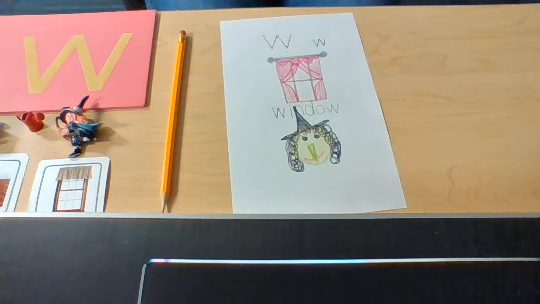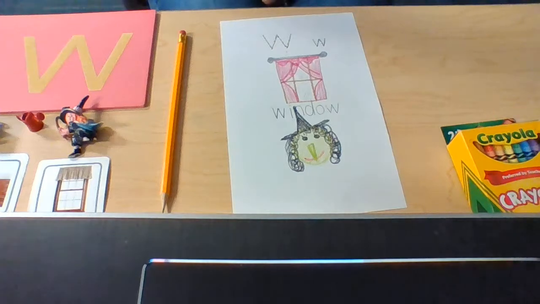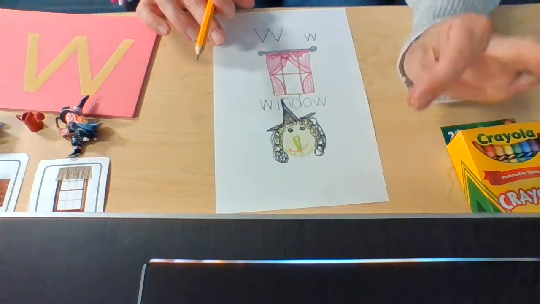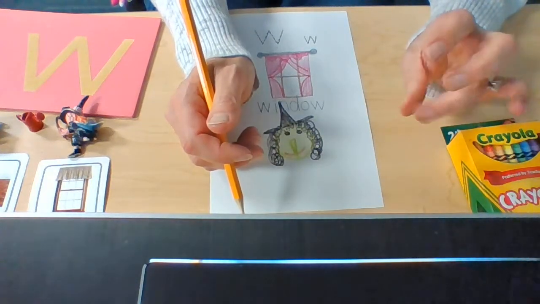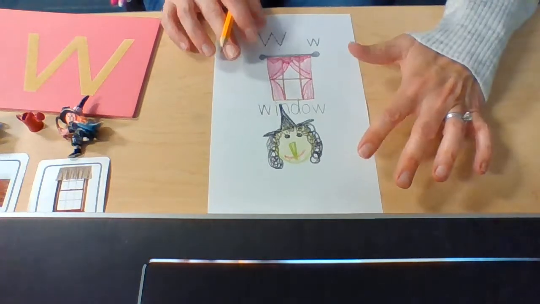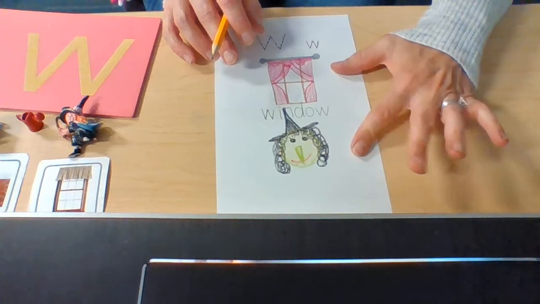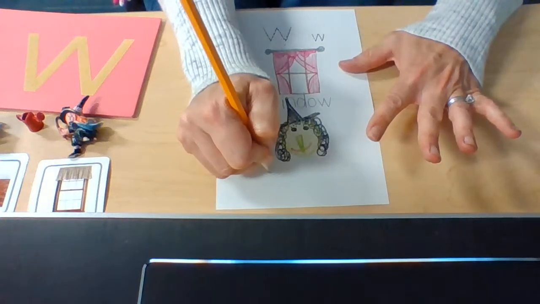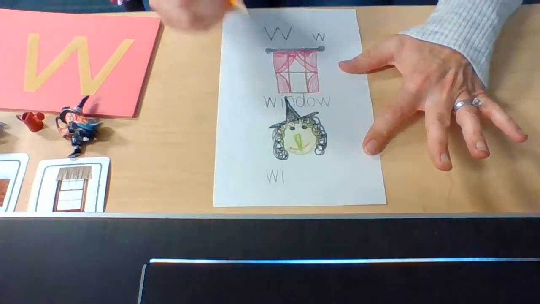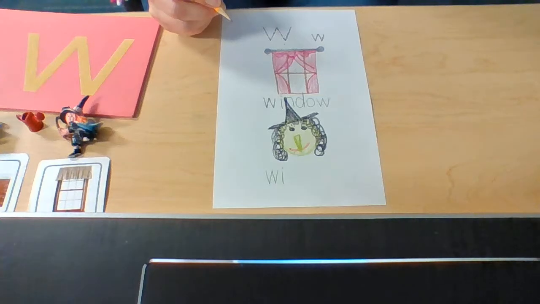Witch. How many syllables do you hear in witch? Witch. One syllable. Let's finger spell witch. W-I-T-C-H. Those are ch. We'll have to talk about ch in a minute. W-I-T-C-H. Now, there are two letters typically that say ch, and that's C-H.